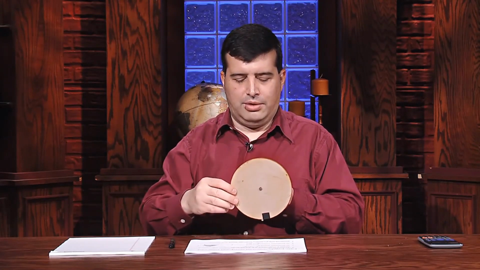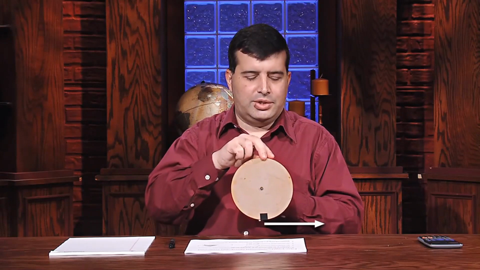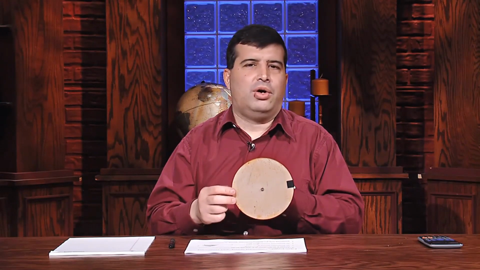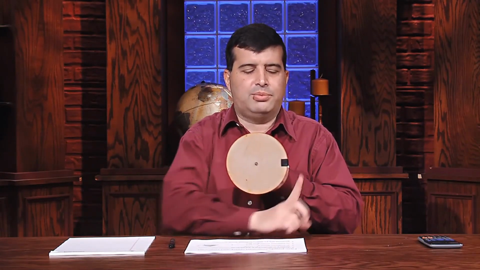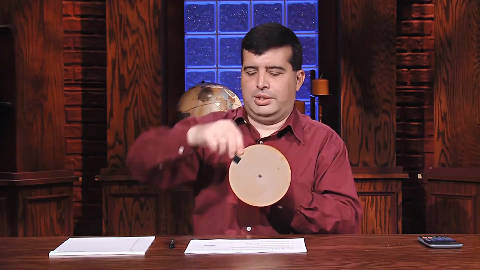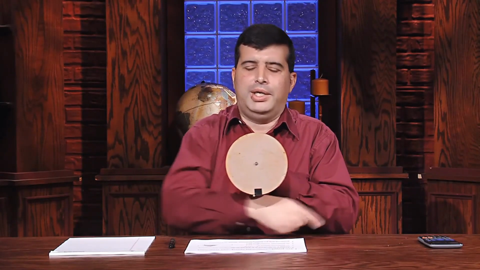And when it gets to here, it's moving to the right from your perspective. So the instantaneous velocity of the tape is always at a tangent to the wheel.